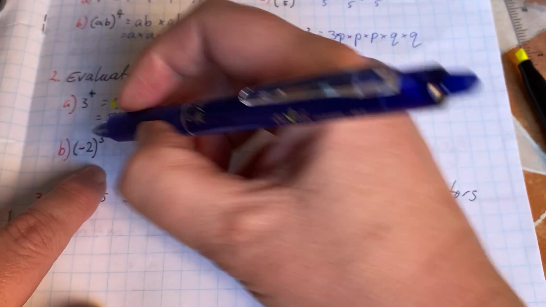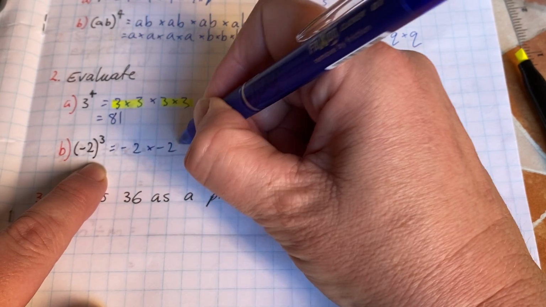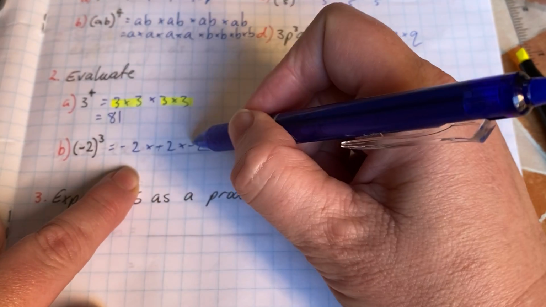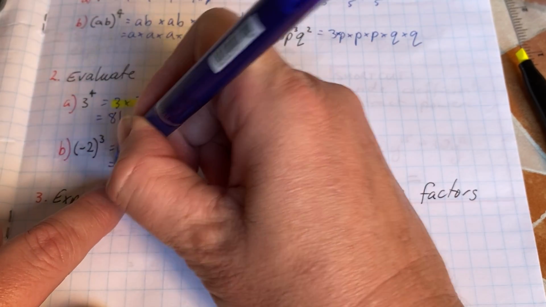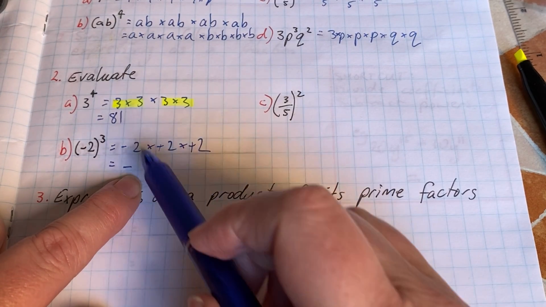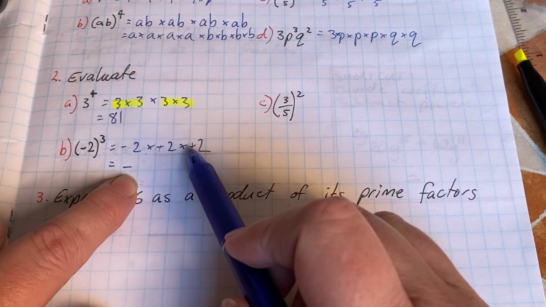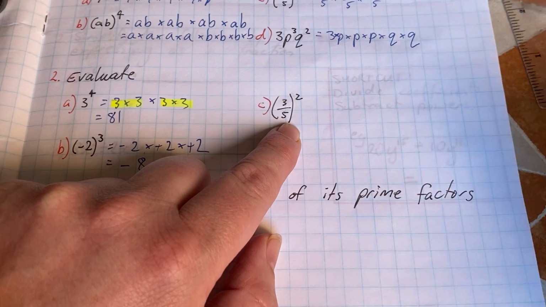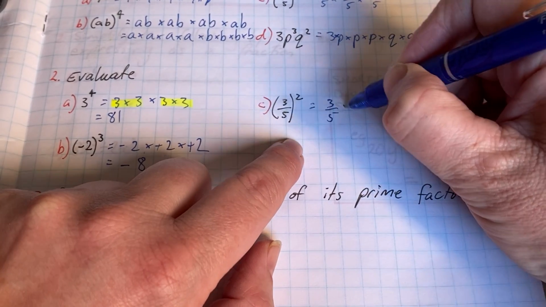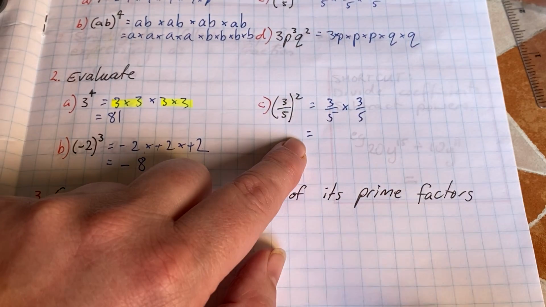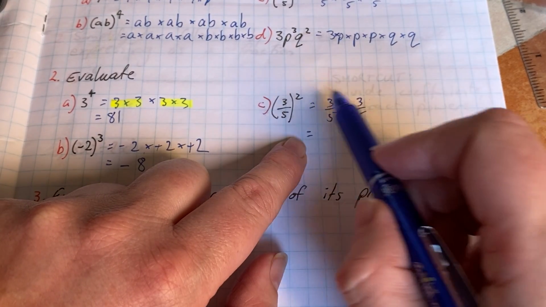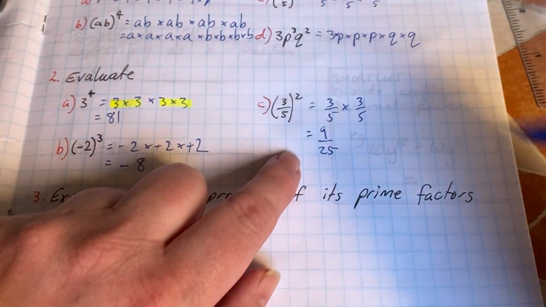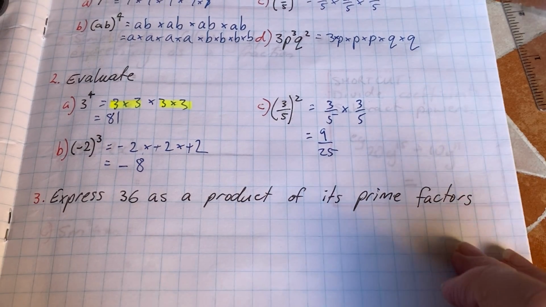Okay, negative 2 cubed is negative 2 times negative 2 times negative 2. Now remember, 2 negatives will cancel each other out. So they cancel. We've still got 1 negative. So the answer is going to be negative. 2 times 2 times 2, well 2 times 2 is 4. 4 times 2 is 8. So negative 8. 3/5 squared, well we know that's 3/5 times 3/5. And we've learned fractions. We know that when you multiply fractions, you multiply the top and you multiply the bottom. So 3 times 3 is 9, 5 times 5 is 25. So 3 over 5 squared is 9 over 25.